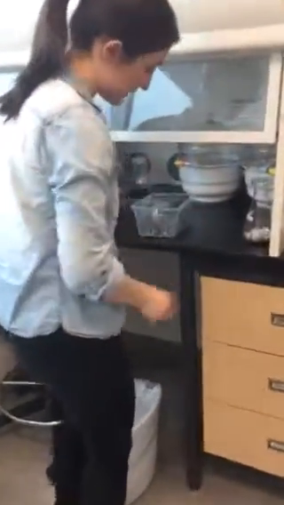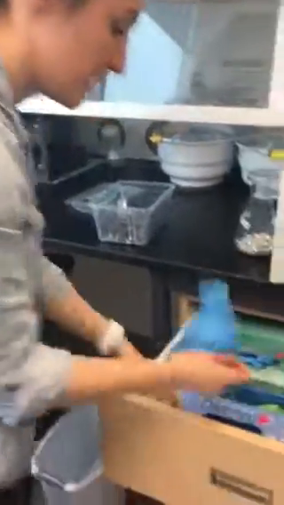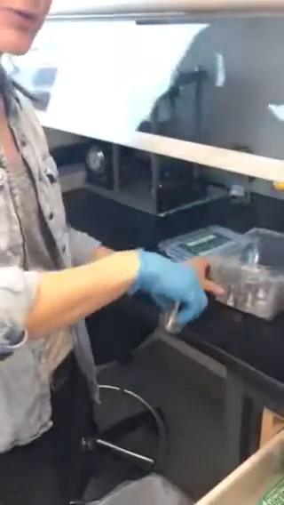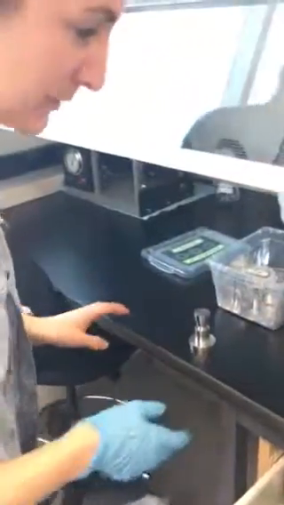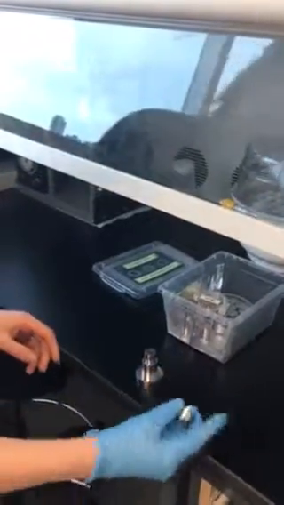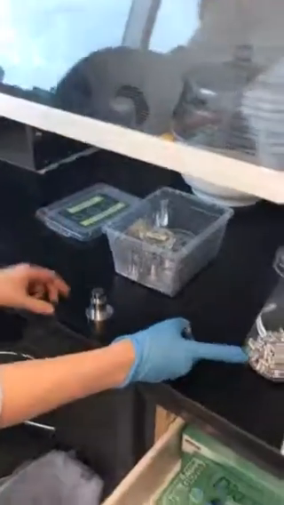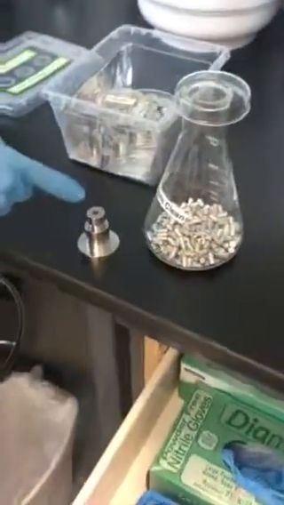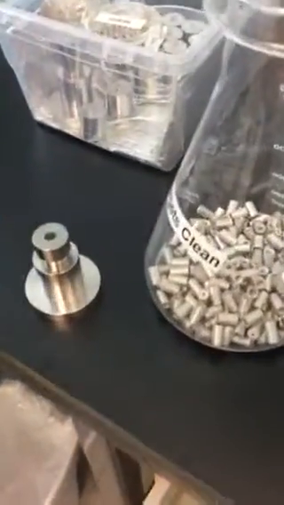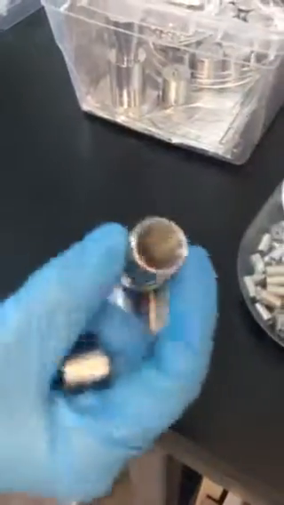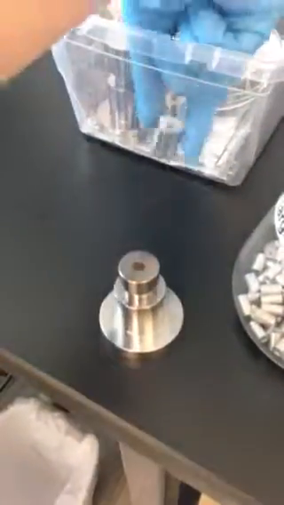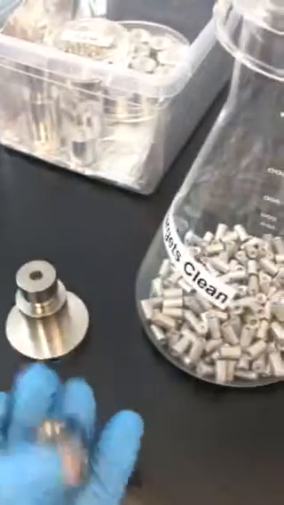And then what we do is use these custom pressing modules. All of this equipment was designed and built in-house, which is pretty amazing that we have that capability. So basically what we do is take one of these aluminum targets and put it into here, and then using one of these funnels, we basically funnel the sample in and then put the cap back on.